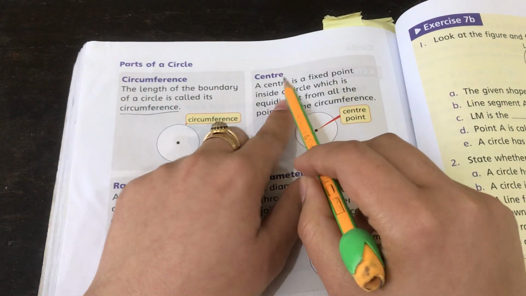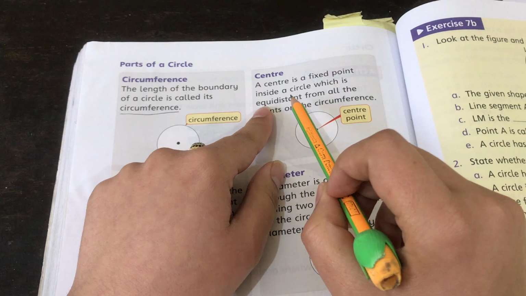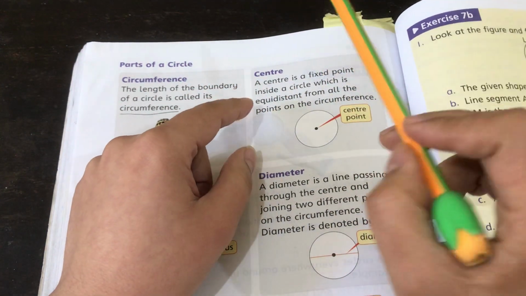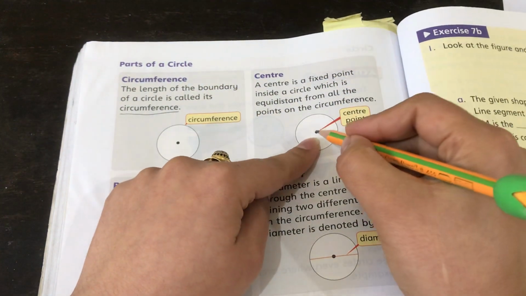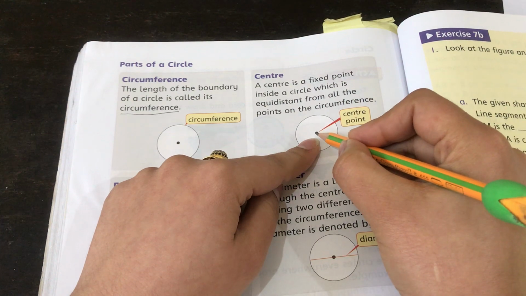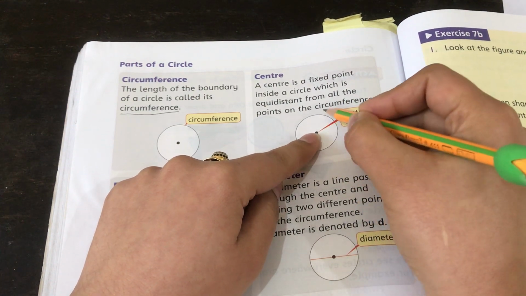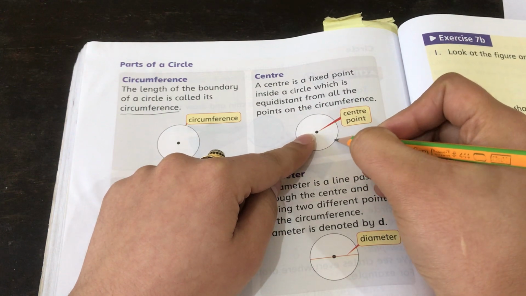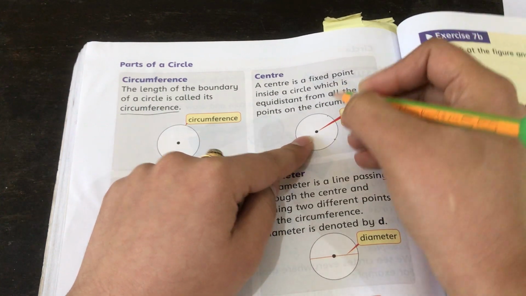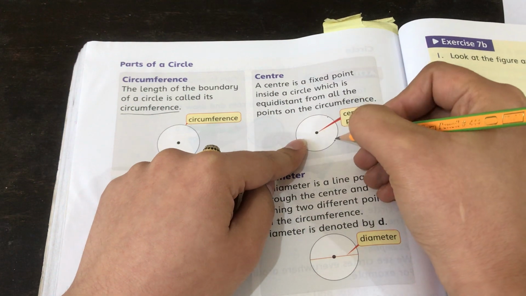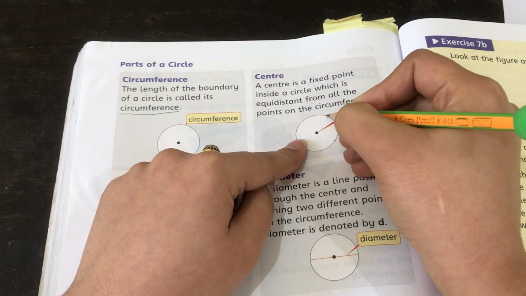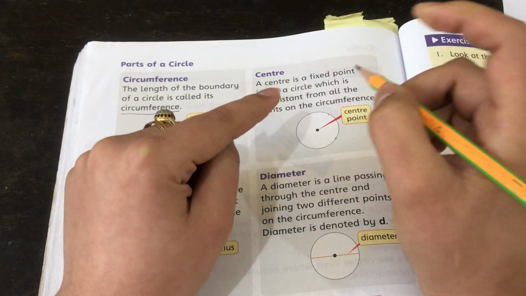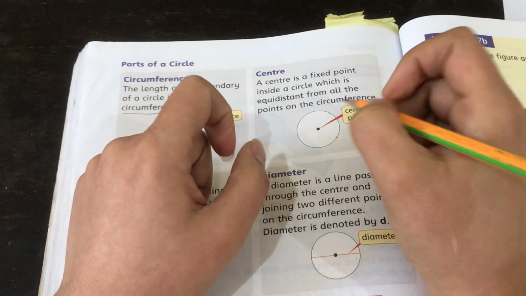The next part is the center of the circle. The center of the circle is a middle point. From this point, you will have equal distance to any point on the circumference. You will calculate the distance from the center to any point on the circumference, you will get an equal distance.